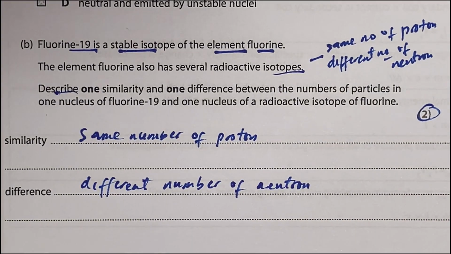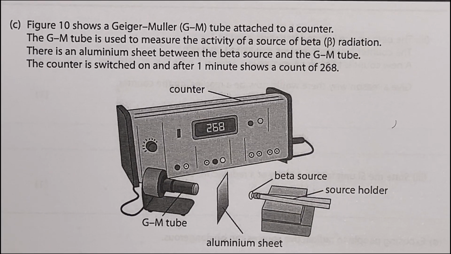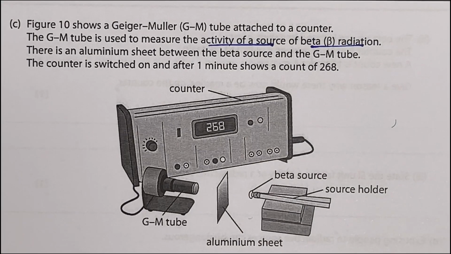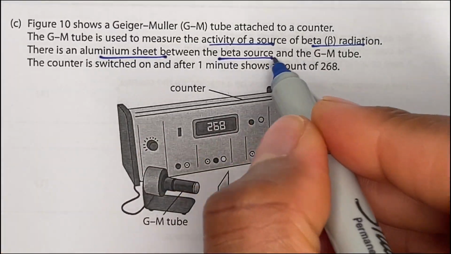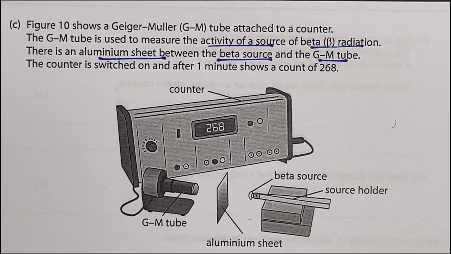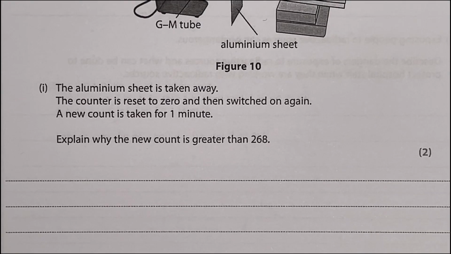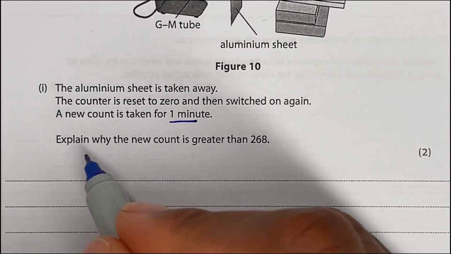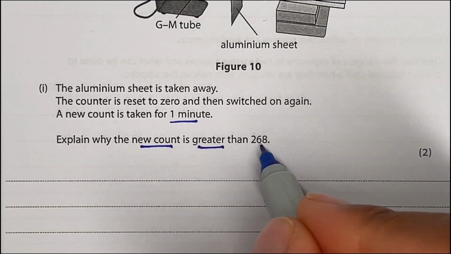Describe. That's the fact. Figure 10 shows a Geiger-Müller tube attached to a counter. The GM tube is used to measure the activity of a source of beta radiation. There is an aluminum sheet between the beta source and GM tube. The counter is switched on and after 1 minute shows a count of 268. The aluminum sheet is taken away. The counter is reset to 0 and then switched on again. A new count rate is taken for 1 minute. Explain why the new count rate is greater than 268.